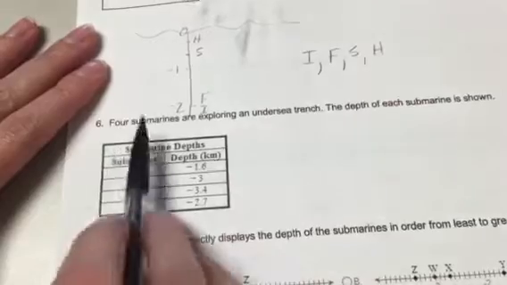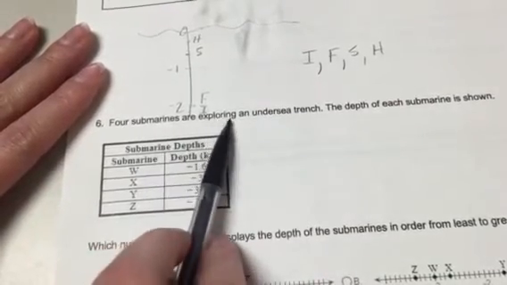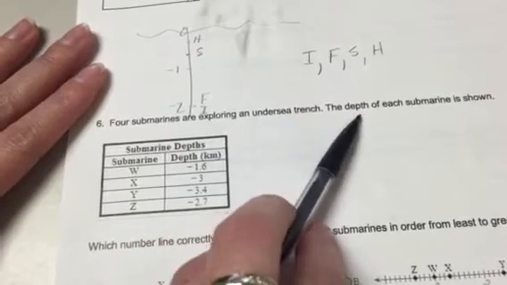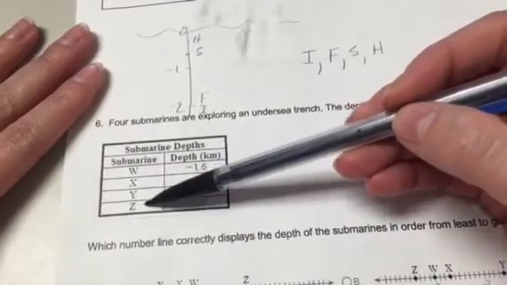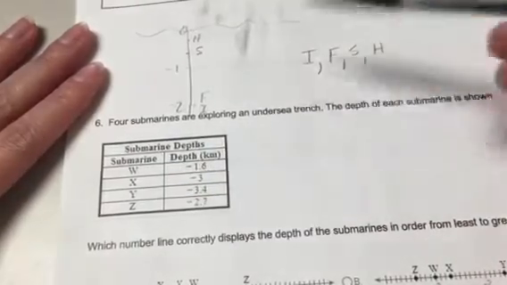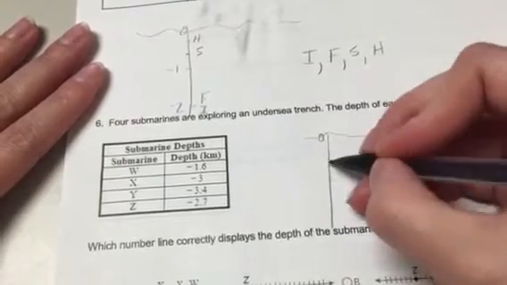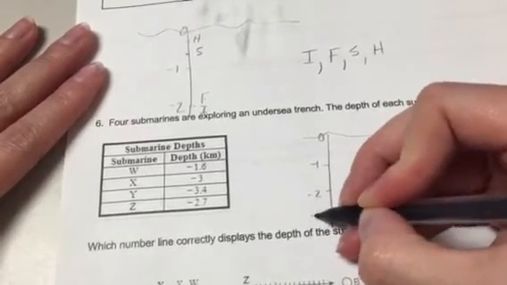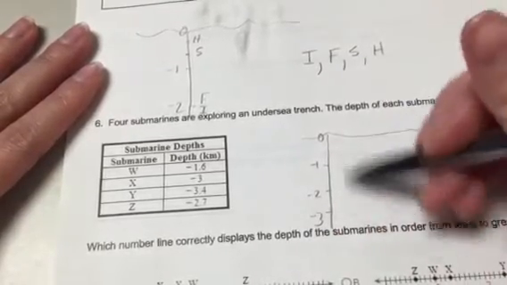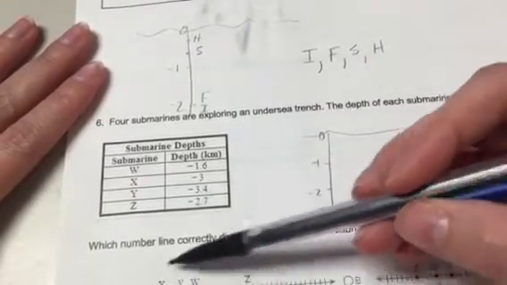Okay, you're going to do the same thing for number 6. This time we're talking about 4 submarines exploring the undersea trench. The depth of each submarine is shown. So we've got 4 different submarines and what their depth is. Again, I would draw the water and draw a number line and say -1, -2, -3, and put those on the number line. Do the same thing and then you're going to put them in order on the number line.